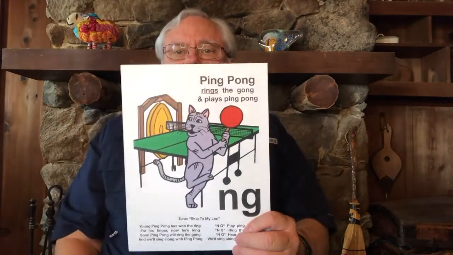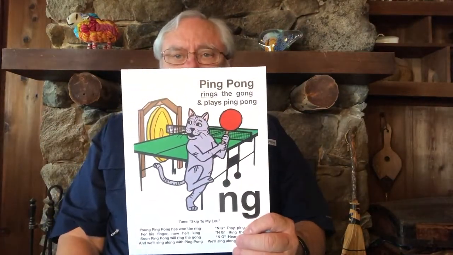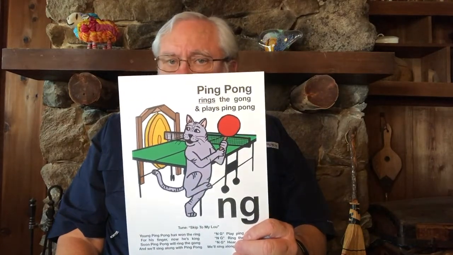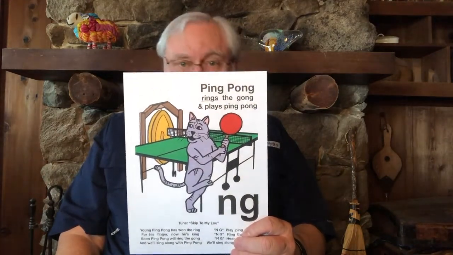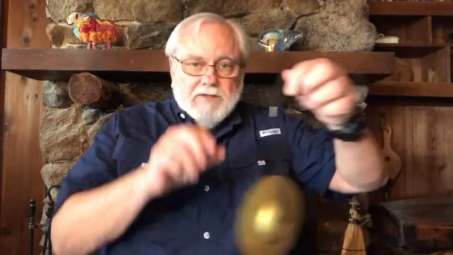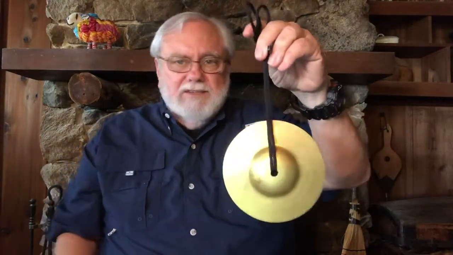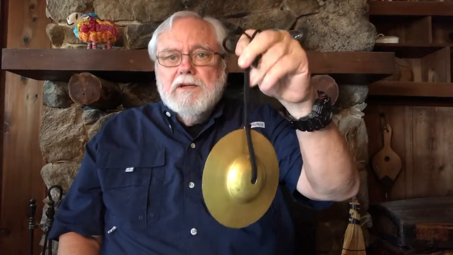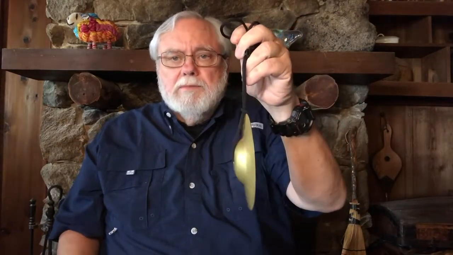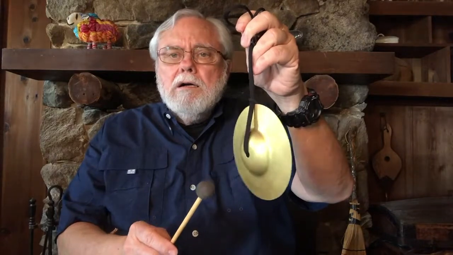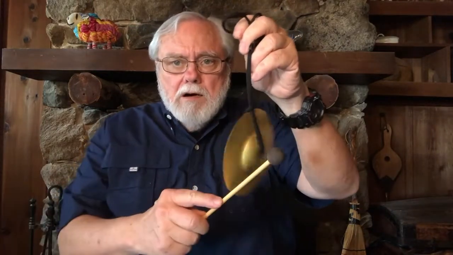In our last lesson, we learned about a cat named Ping Pong. And why was this cat called Ping Pong? Because he liked to play ping pong. And to make ping pong sound, we pretend to hold up a gong like this. In our other hand, we take the mallet for the gong, and then we ring the gong. Now this gong doesn't ring very well, so I have to make the sound for it. So I'm going to go bong. Can you do that? Bong.